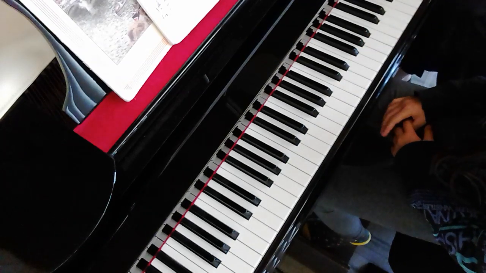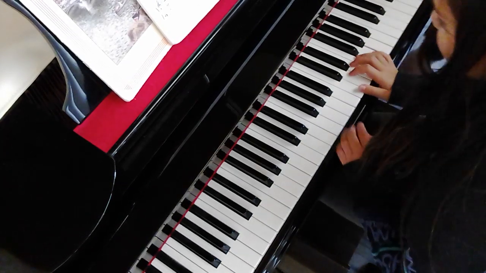And now the C major scale. Hands together?